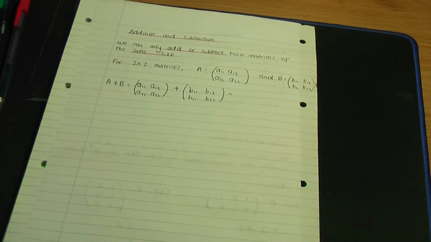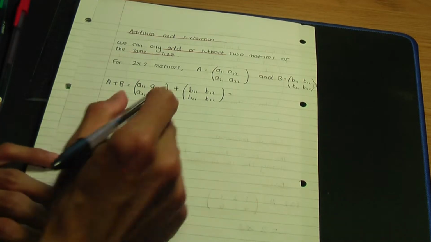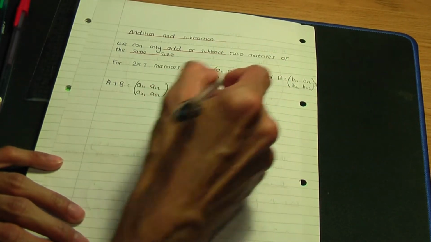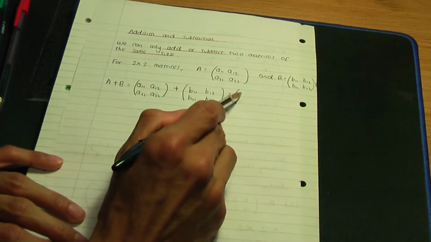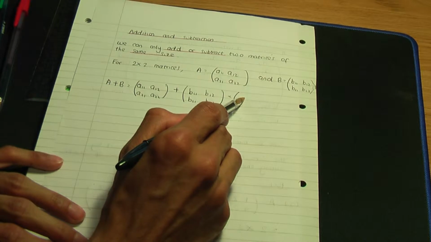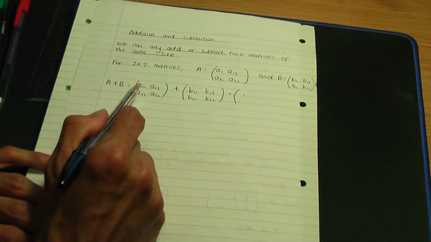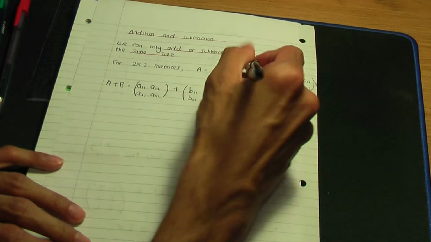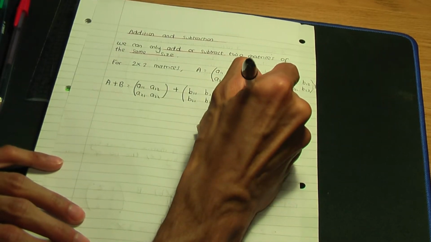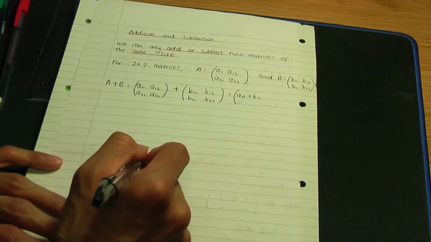Now, when adding or subtracting two matrices of the same dimension, the procedure is simple. All you do is add or subtract, if you're subtracting, the corresponding elements. So in order to work out the first element of row number 1, all we do is add the corresponding elements. So we add A11 to B11, giving us A11 plus B11.